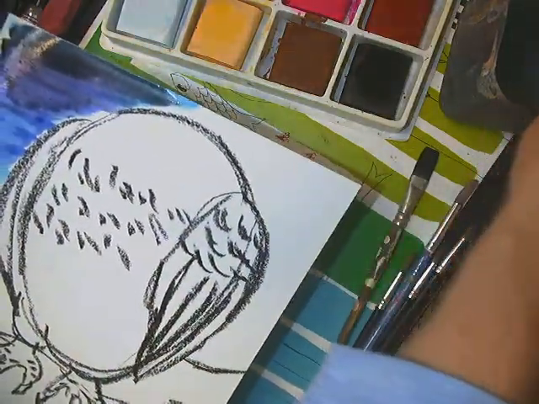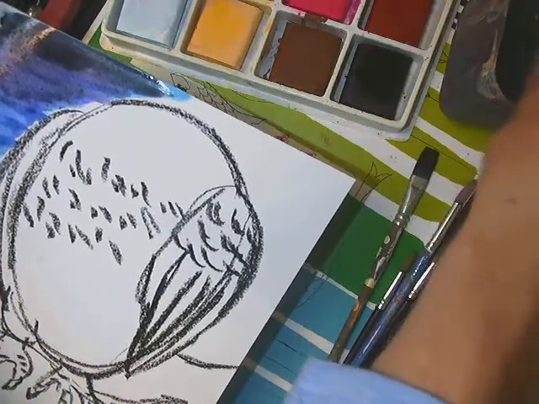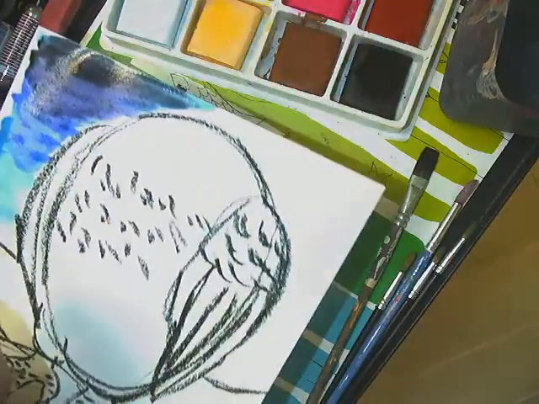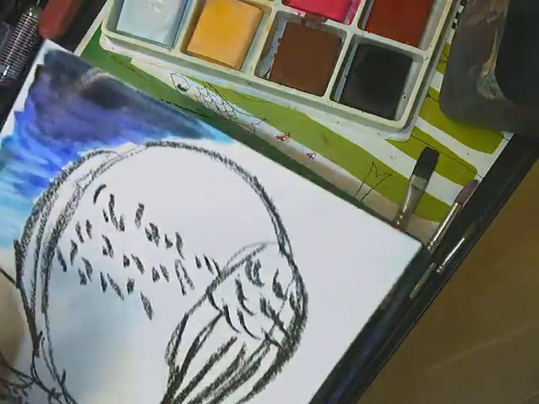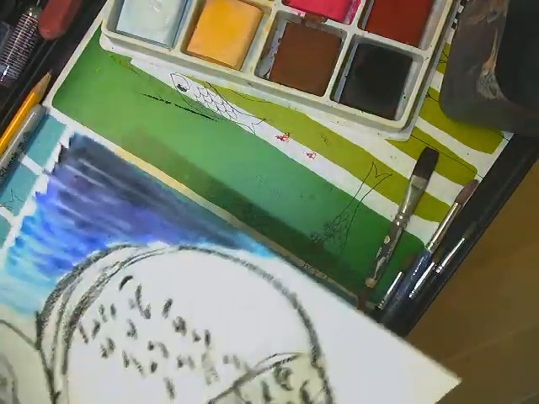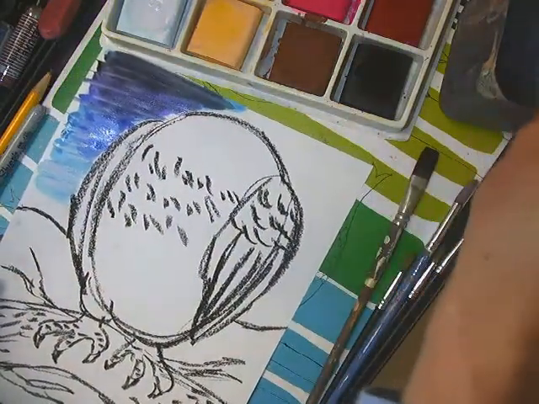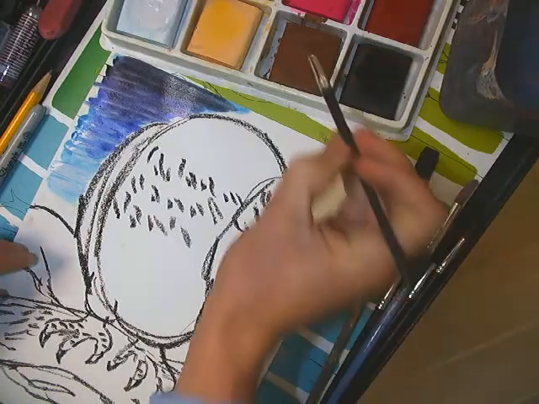Then, if you want, you could also make it lighter in some areas by rinsing your brush, picking up white, and you could add that in to make a lighter blue, or just kind of like stripes through it. Ooh, I kind of like that. That's pretty awesome. You can do the same thing in your owl body and on the branch.